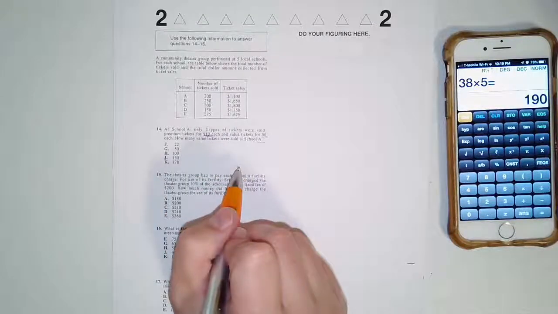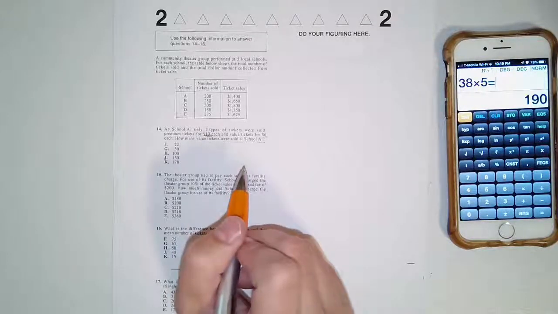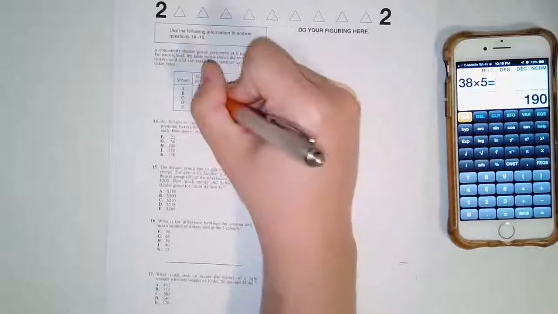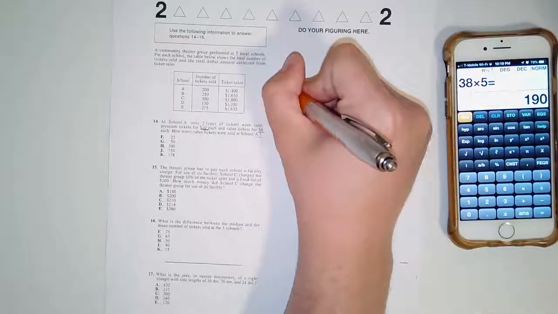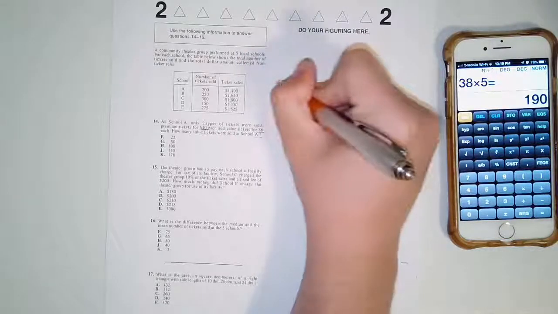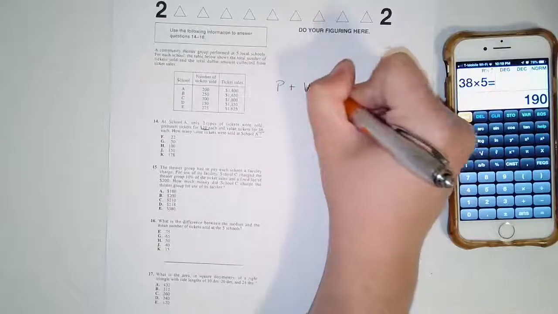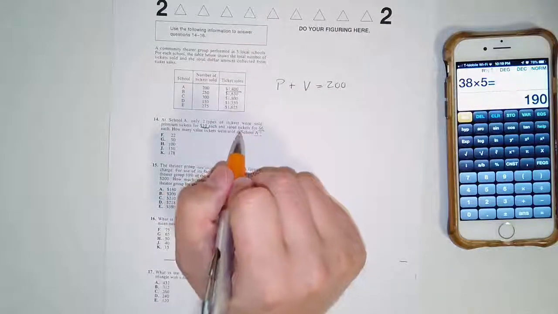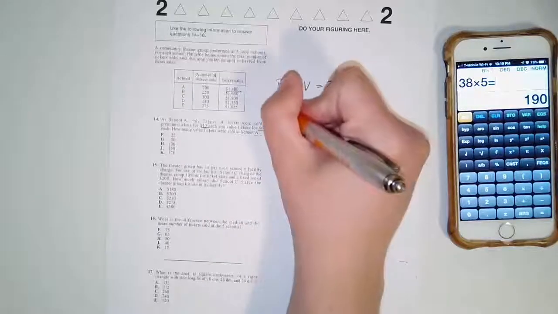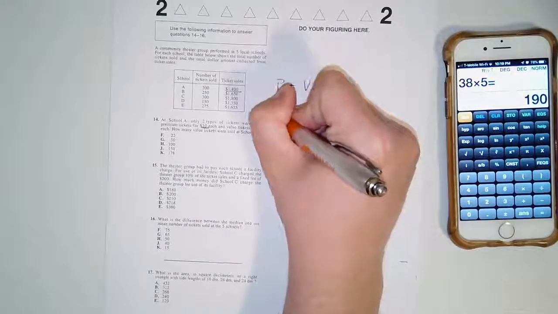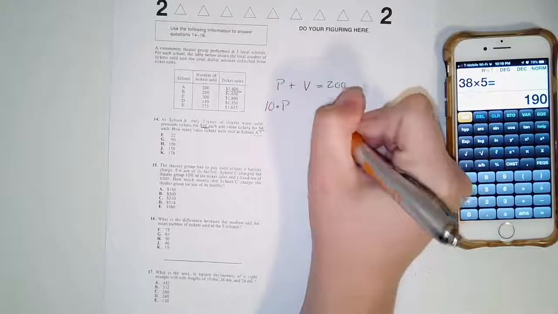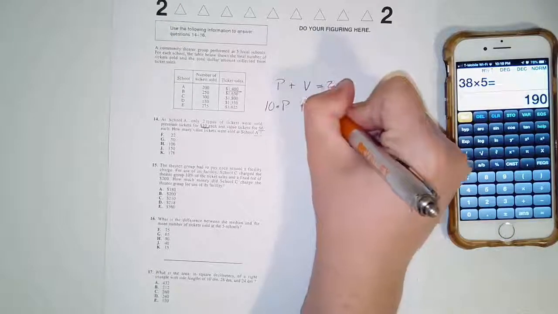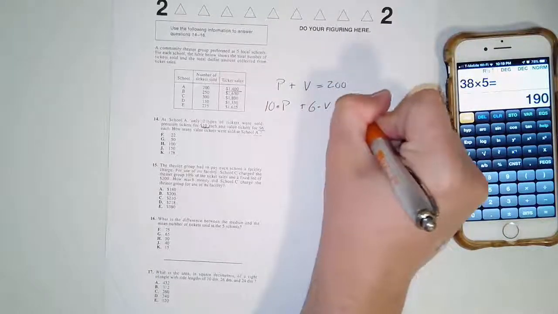Okay, so we know that our total number of tickets is 200, which means the number of premium tickets plus the number of value tickets has to be 200. I also know that my total money was $1,400. Now the total money comes from the price times how many you sell of each option. So 10 times the premium plus 6 times the value has to equal 1,400.